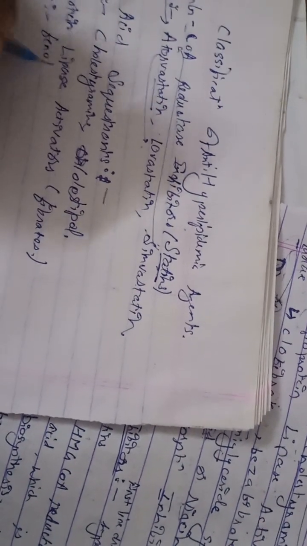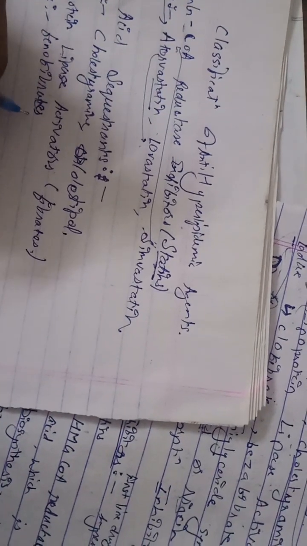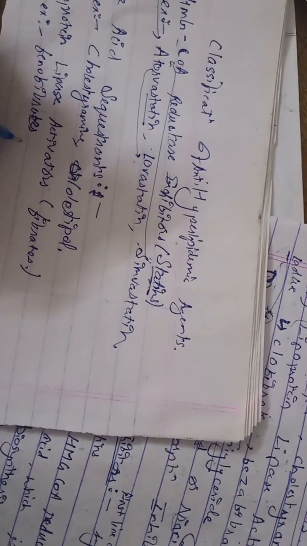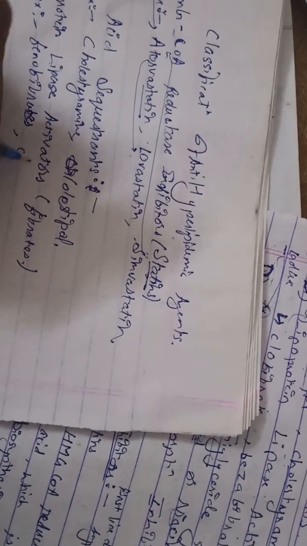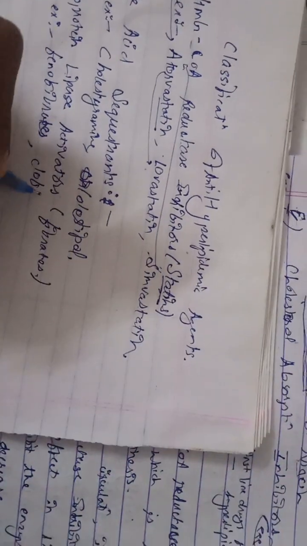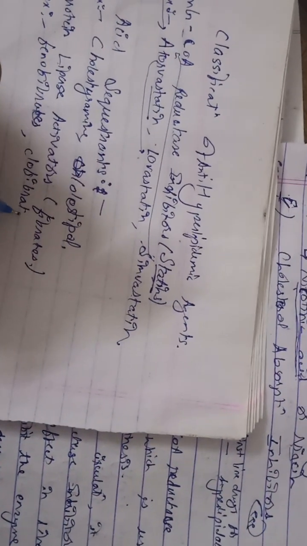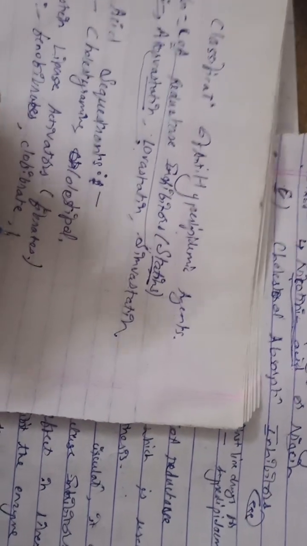And what is the rhyming of fibrates? It's fenofibrate. I recommend you to remember only this example if you are learning just one day before exam, or you can also remember if you are willing to remember more examples. For example, clofibrate or bezafibrate.